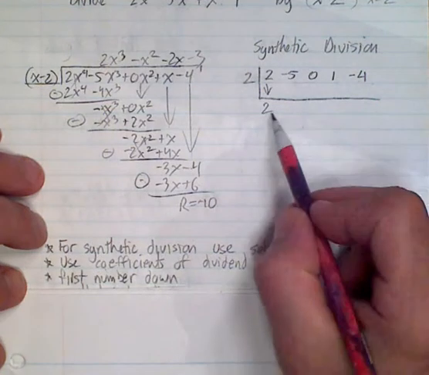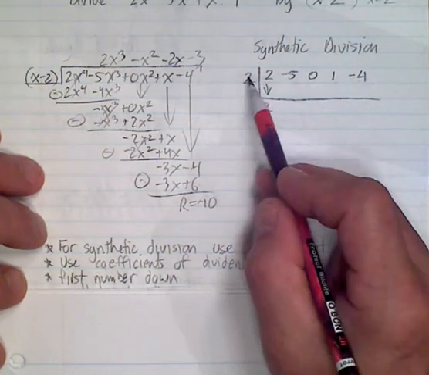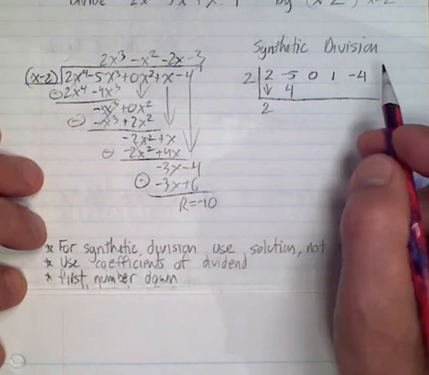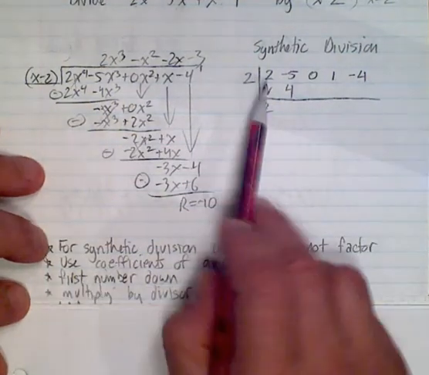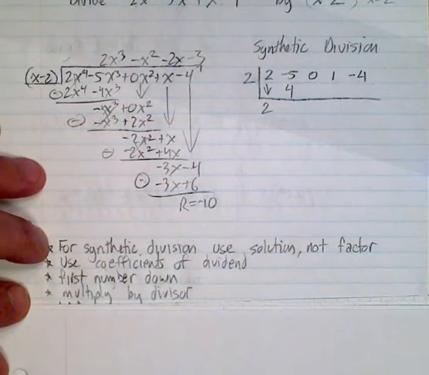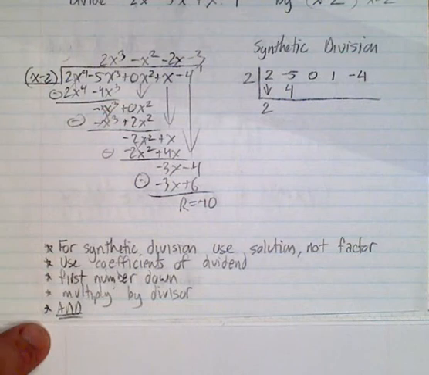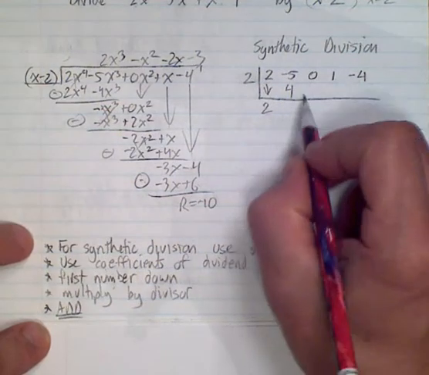Every single time we get a number down here, we multiply it by this 2 out front, or whatever is out here. So 2 times 2 is 4. So multiply by the divisor. And then the biggest difference, or one of the biggest differences, notice that here we always subtract. Well, with synthetic division, you add. So minus 5 plus 4 is negative 1.